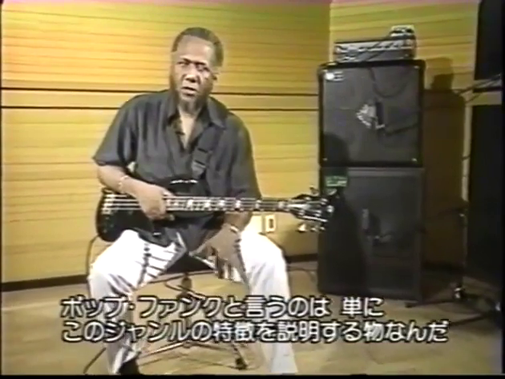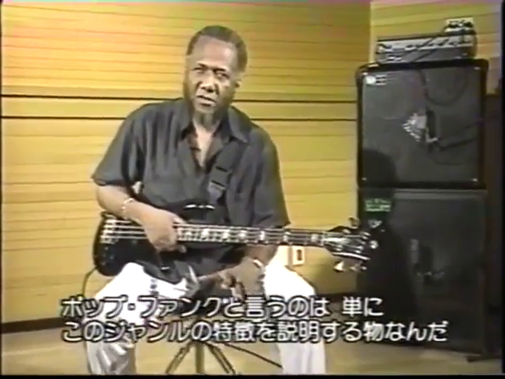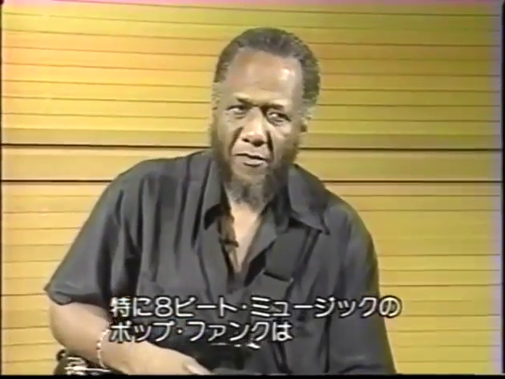Pop funk. These categories, again, are just names given to categories so they can be explained. It's all a fusion of many categories, but in particular, pop funk, 8-beat music.